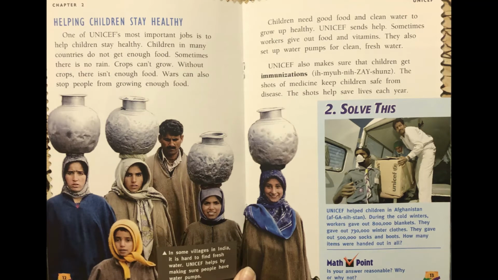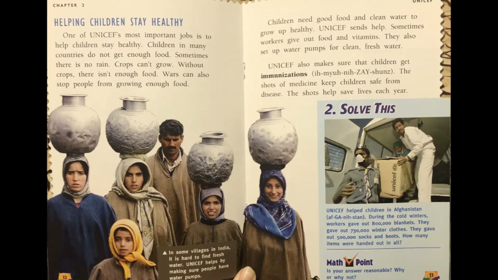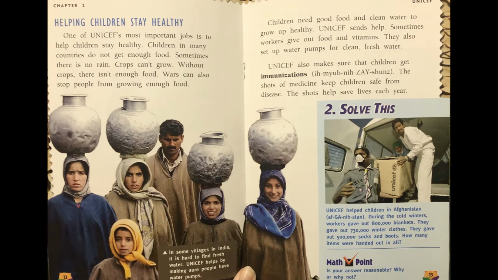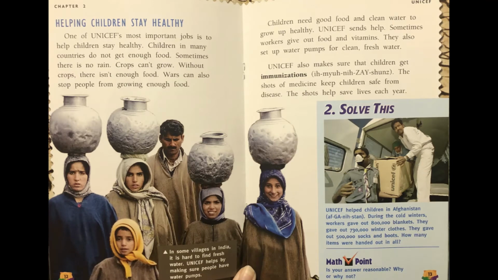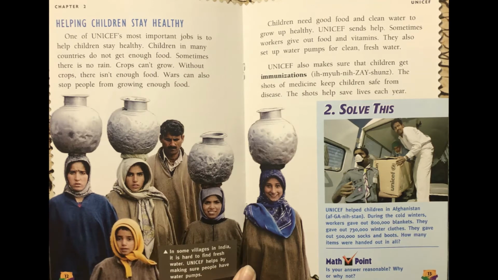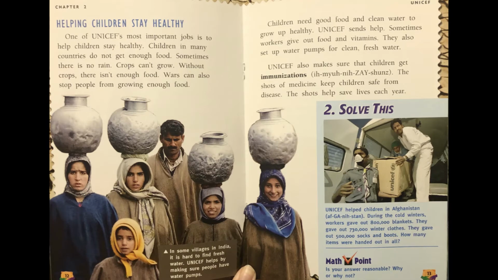You can look at our picture. It's captioned: In some villages in India, it is hard to find fresh water. UNICEF helps by making sure people have water pumps. And our page insert is our second Solve This Question.